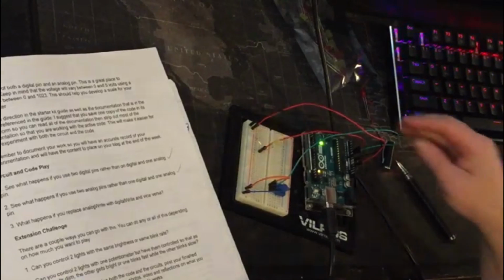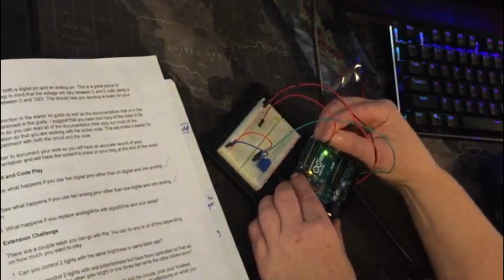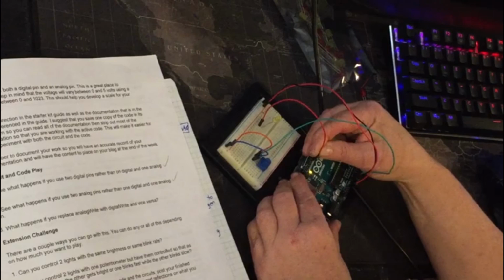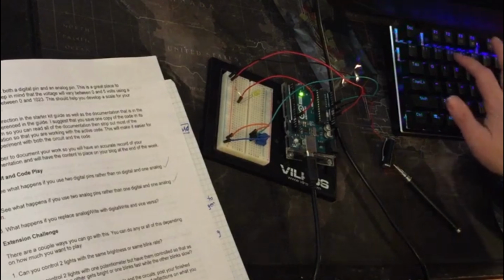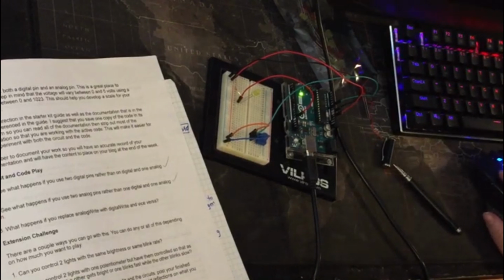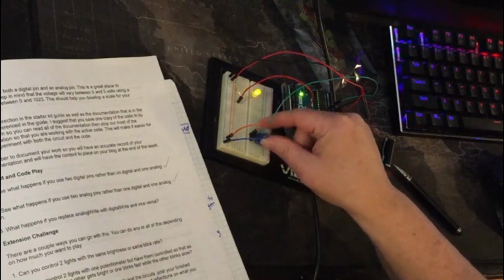What happens, okay, I'm going to go back to the original code. We're going to go back to pin, I believe it was 13. Yep. Change my code to reflect that. And upload. All right, we're good.